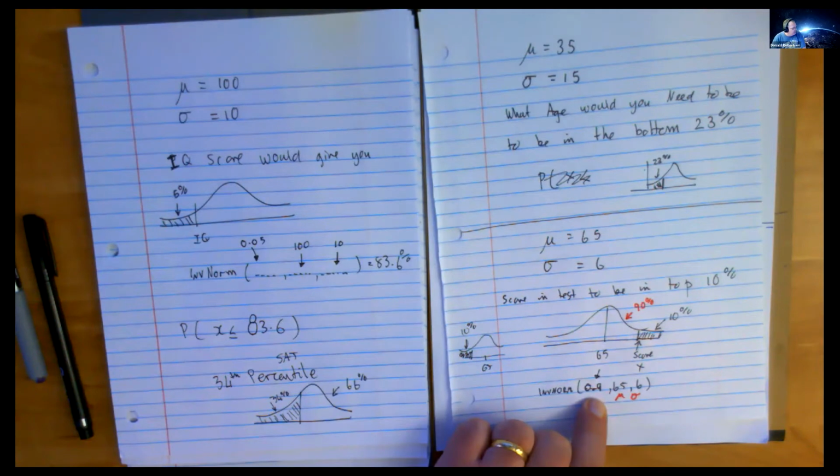I don't think I did this number yet, did I? Right, so let's finish it off. I'll do it over here. Second distribution, guy number 3. You might not see this, but I'm typing it in anyway. 0.9 goes first, the mean is 65, and the standard deviation is 6.